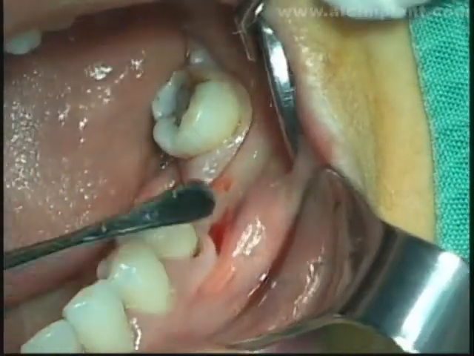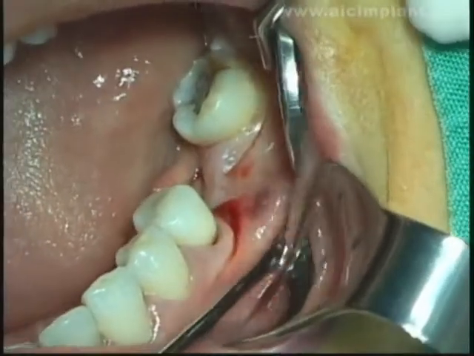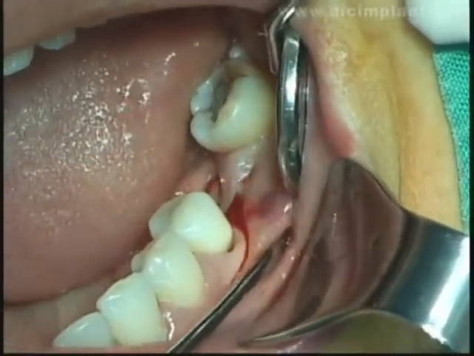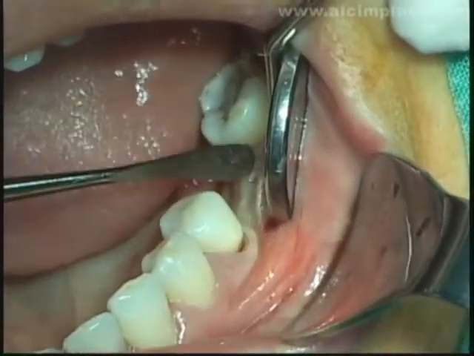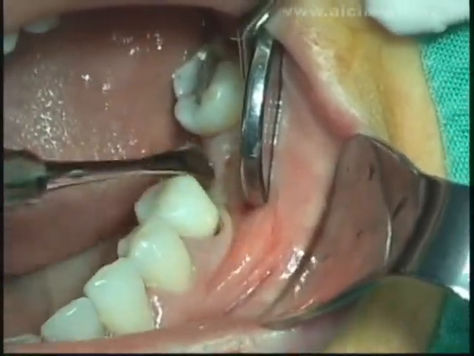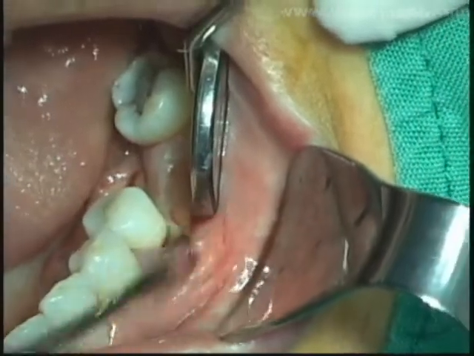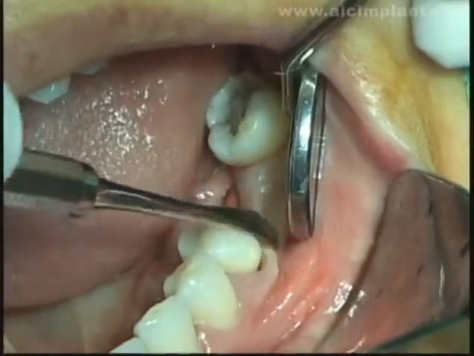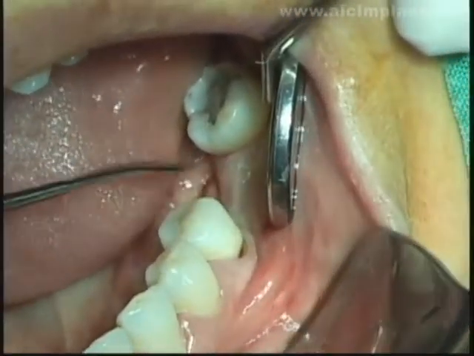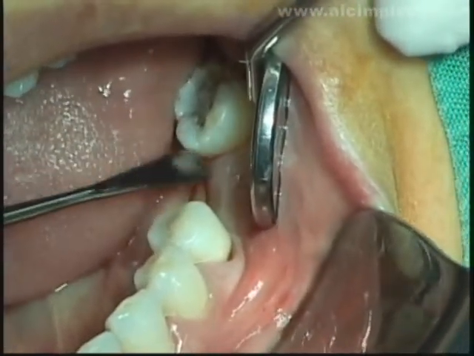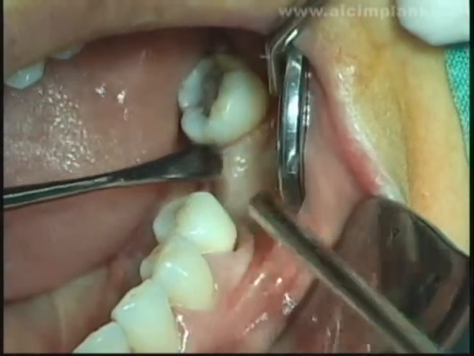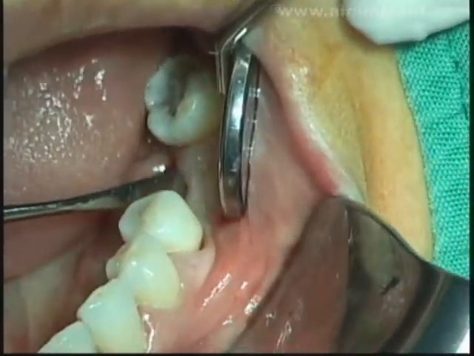The amount of attached gingiva initially appeared to be sufficient. By looking while moving the mirror, however, the attached gingiva was found to be inadequate. The mucogingiva is formed like this. Flapless surgery seems to be an option, but performing flapless surgery under this condition is actually impossible.